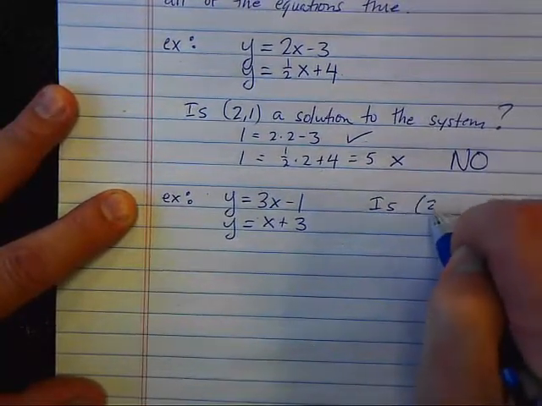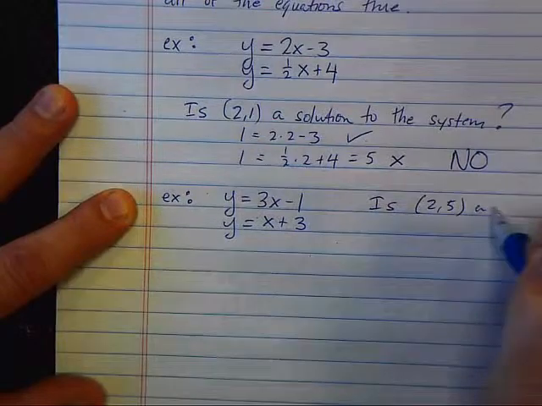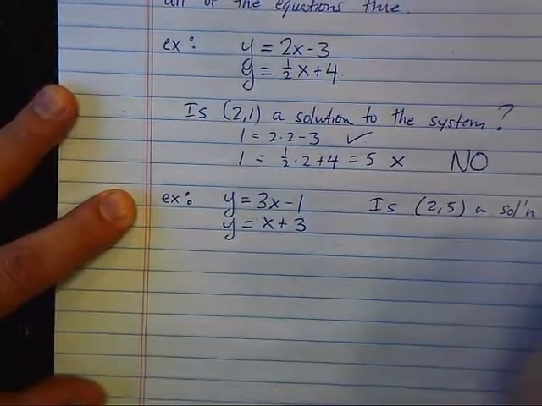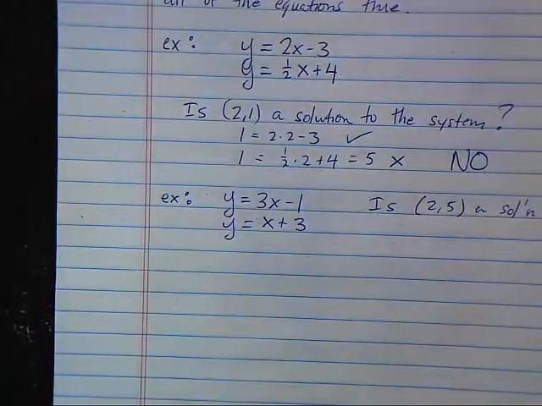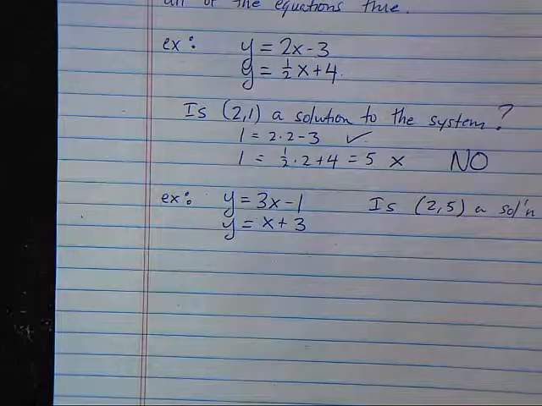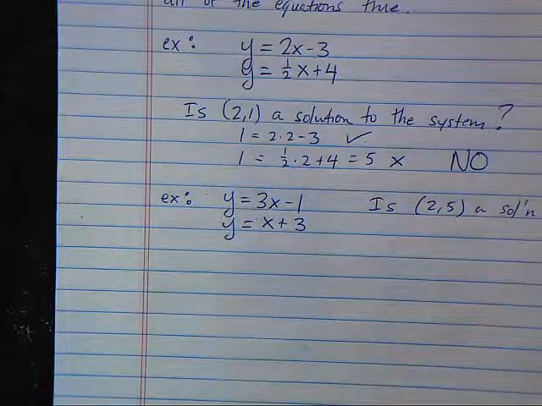Is (2, 5) a solution? Well, without doing any work, your guess should be yes, because if the teacher didn't know the first time, he's probably doing yes the second time, right? So if you're just going to guess, you should probably say yes. And I think the answer is yes.